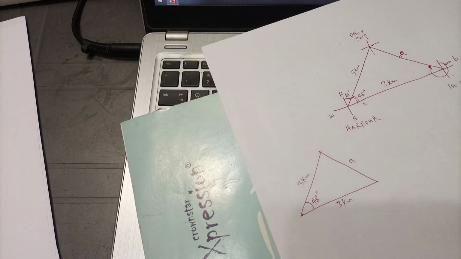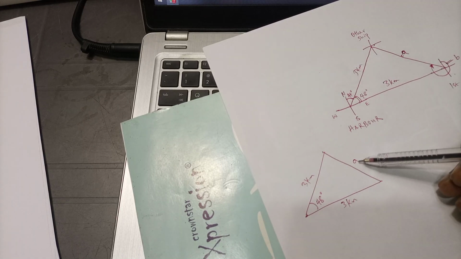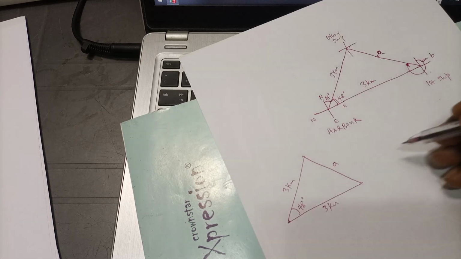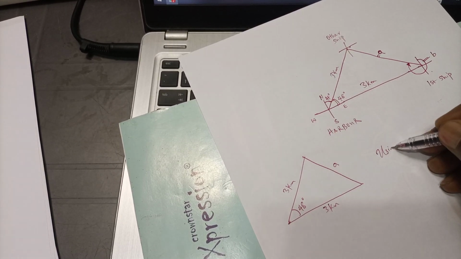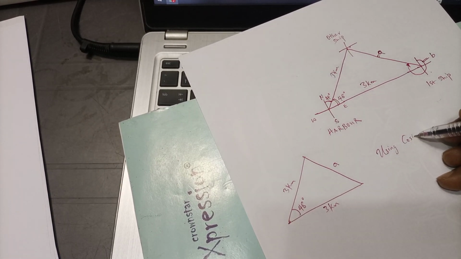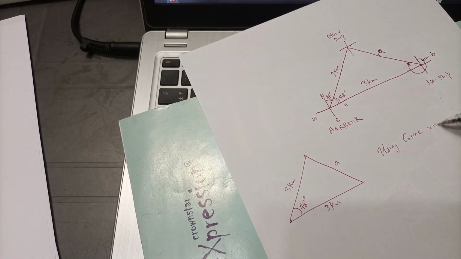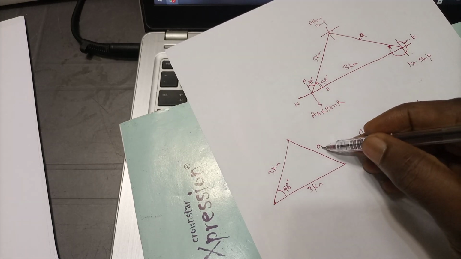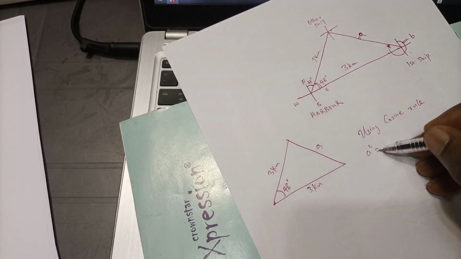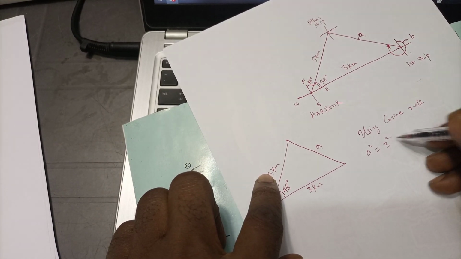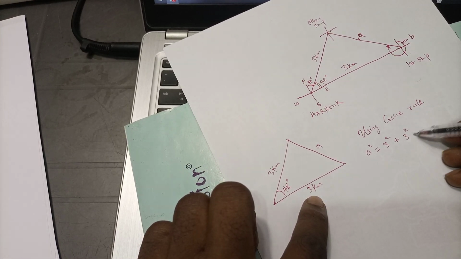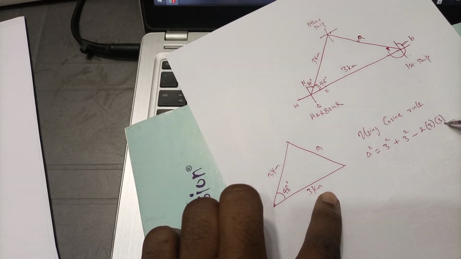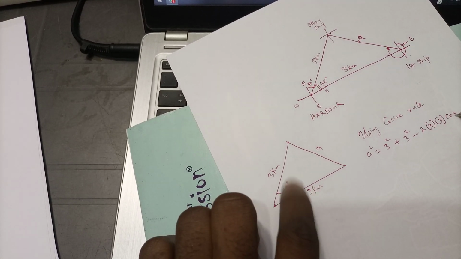Now, when you're given a triangle with two sides and the angle between them, you can use the cosine rule. So using the cosine rule, a squared is equal to the square of this side plus the square of this side minus 2 times these two sides given, then cos of this angle.